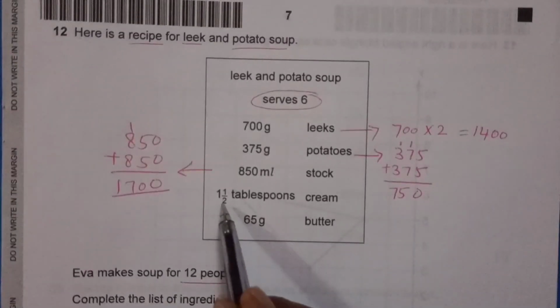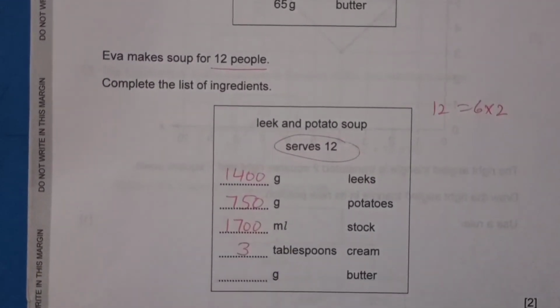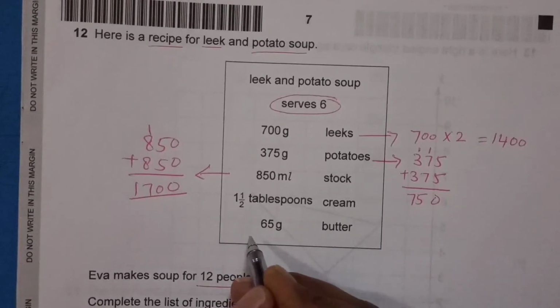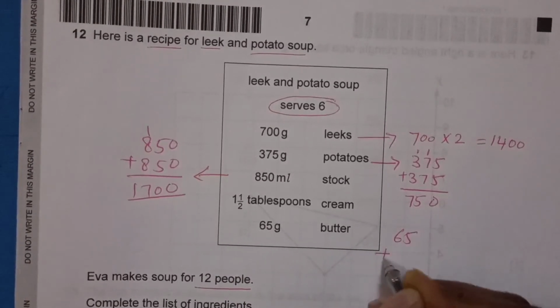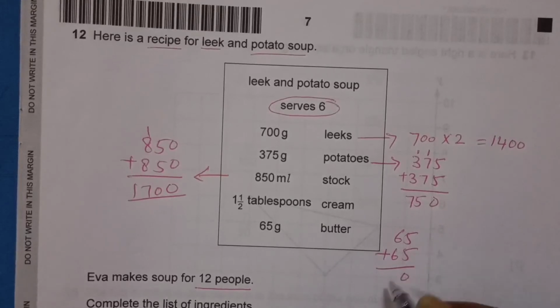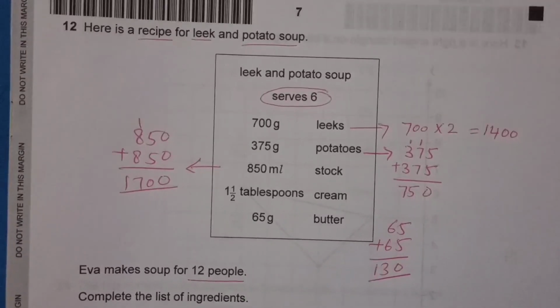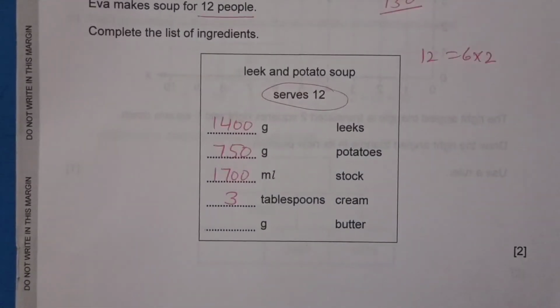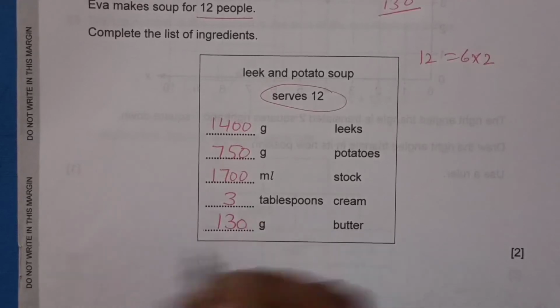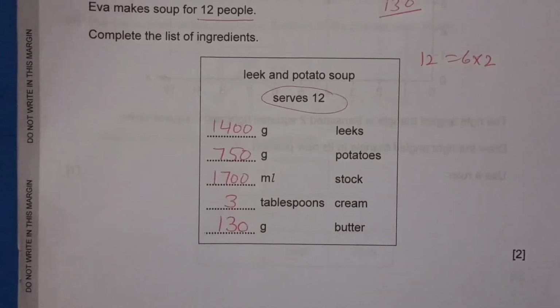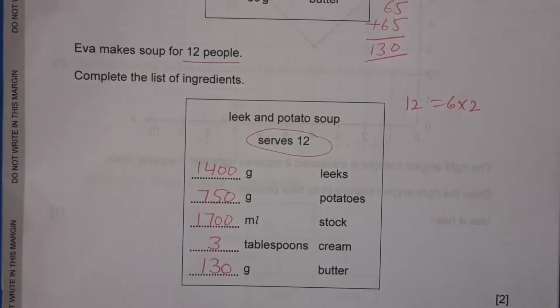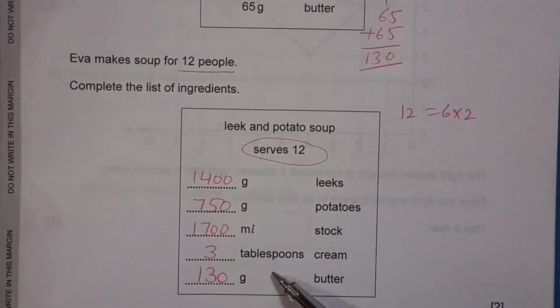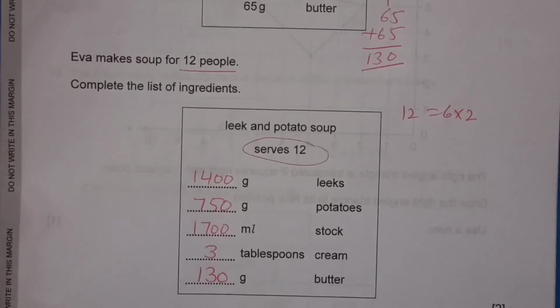Then cream is 1.5. 1.5 plus 1.5 will be 3 tablespoons. Then we have butter, which is 65. So 65 plus 65: 5 plus 5 is 10, 6 plus 6 is 12, plus 1 is 13. So it is 130. So butter is 130. Simply, you just need to double all the ingredients given in the first table to write down here in this table.